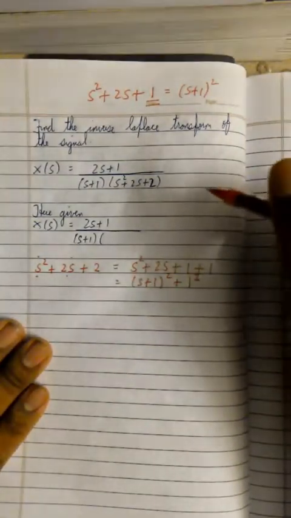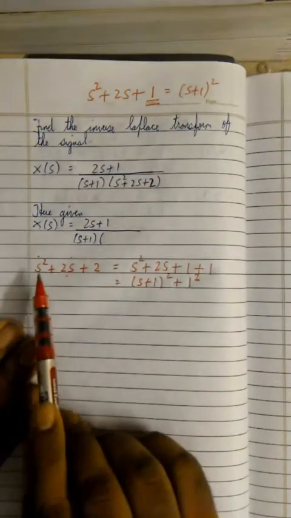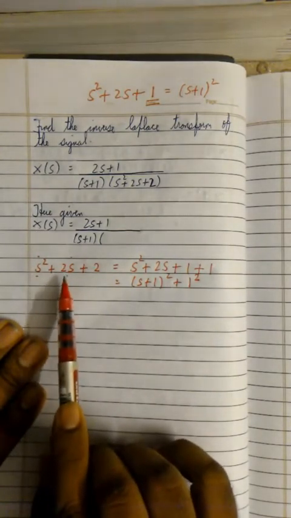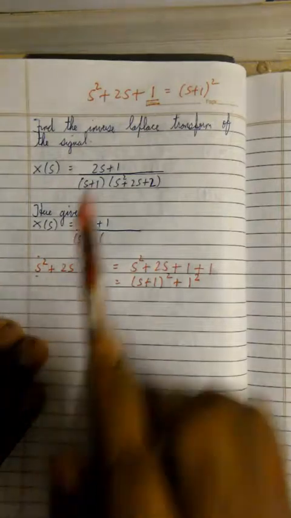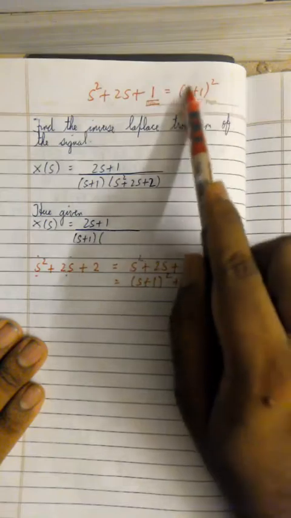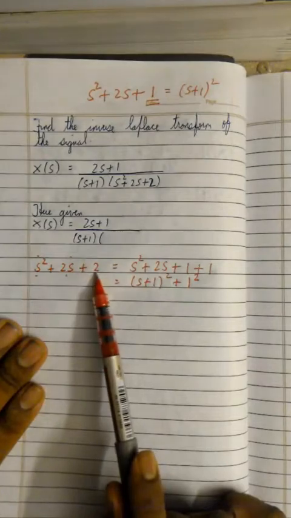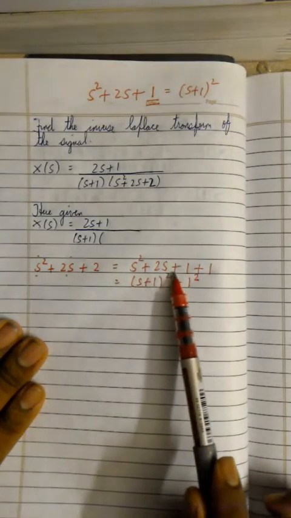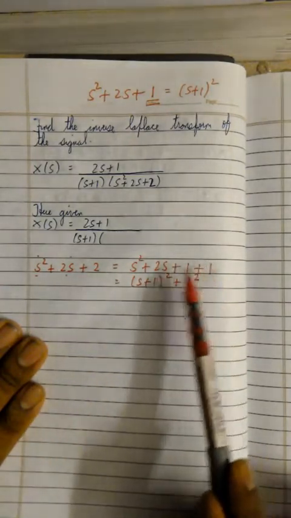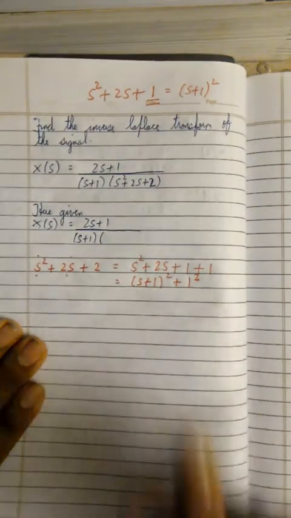So if you cannot factorize an equation directly, all you need to do is look at the first two terms, s² + 2s, and see how you can factorize using them. I know that s² + 2s + 1 gives (s + 1)². So I add 1, and then I subtract 1 from the constant, and I get s² + 2s + 1 + 1, which is nothing but s² + 2s + 2. I separate this so that I can get (s + 1)², and I will get (s + 1)² + 1.